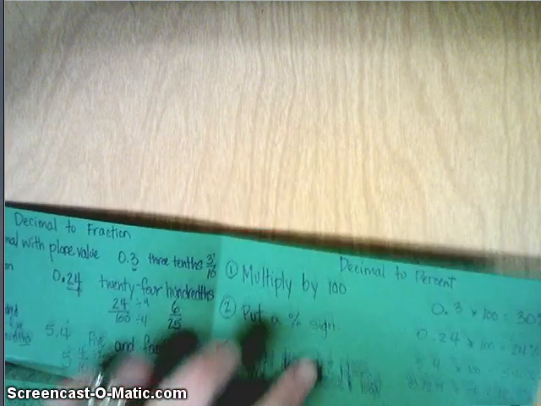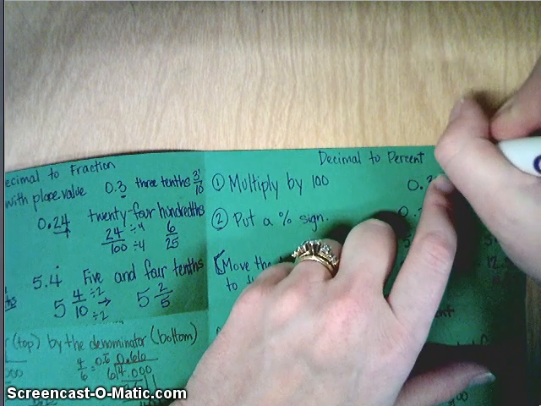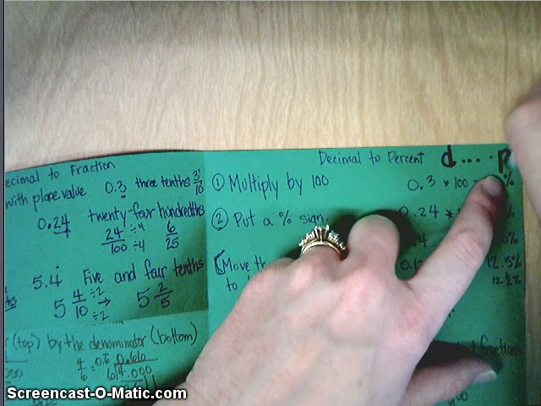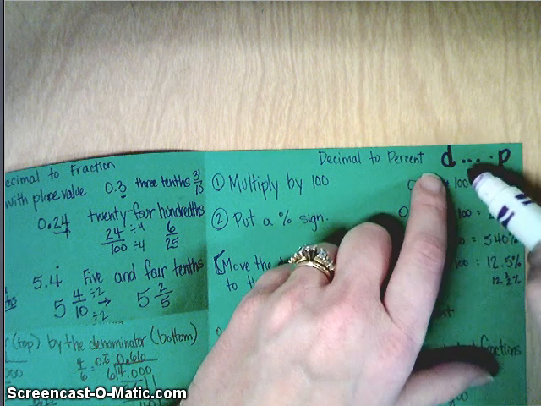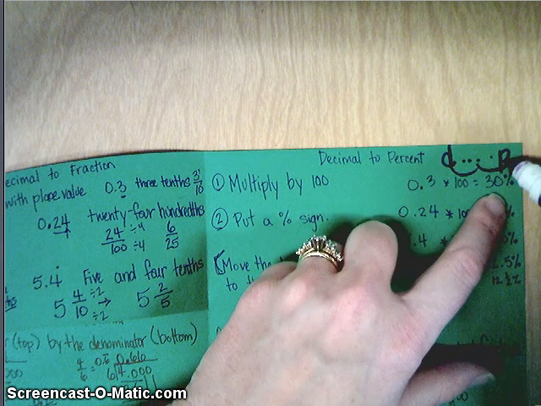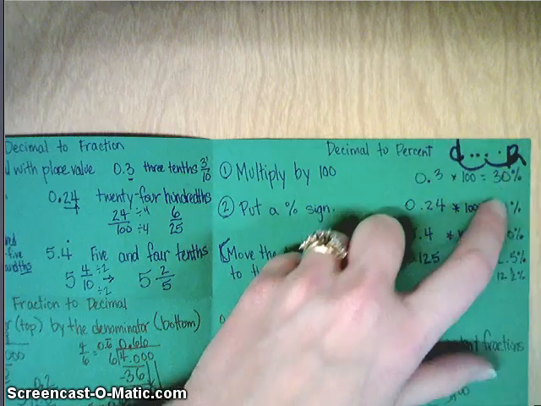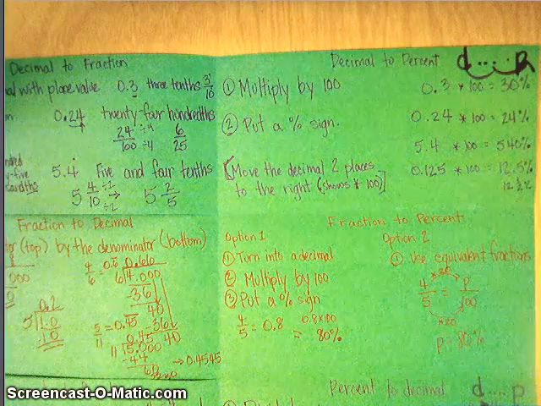If, alphabetically, I'm going from a decimal to percent, D in the alphabet is before P. So if I'm going from the decimal to the percent, I'm going to move my decimal 2 times to get the percent. So that is a memory tool that some students have also found success with in the past.